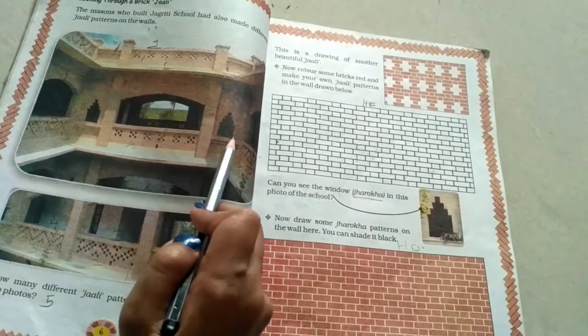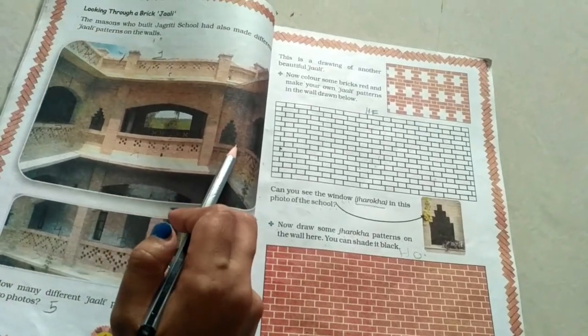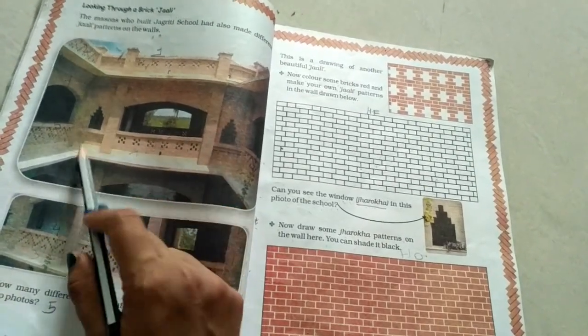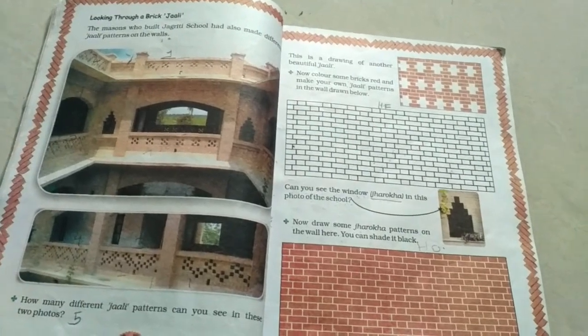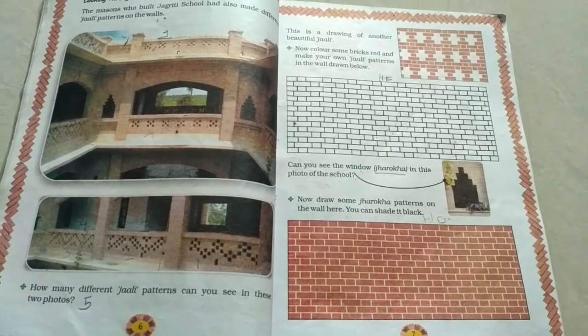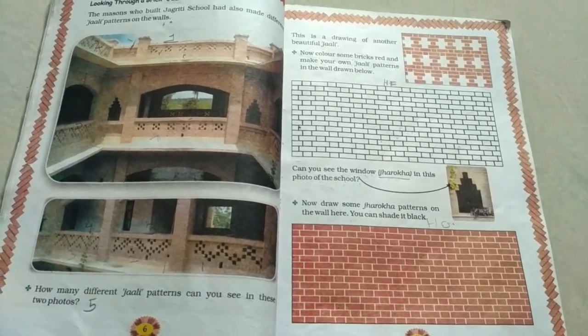Now next, can you see the window or jarokha in the photo of the school? Yes, we find 2 little windows in the school building. That is also called jarokha. Where else will you find this kind of jarokha? Yes, you guessed correctly. We find these jarokhas in palaces. It is made to see the outer world from the palaces.